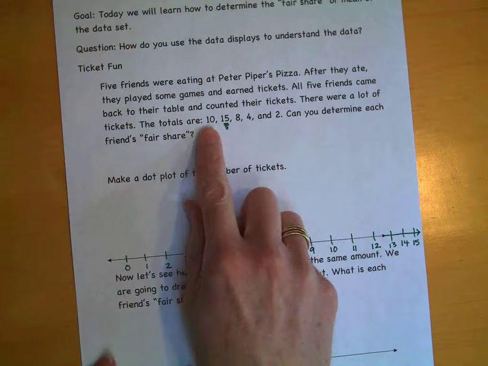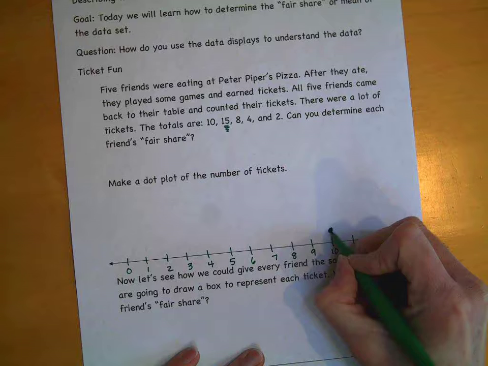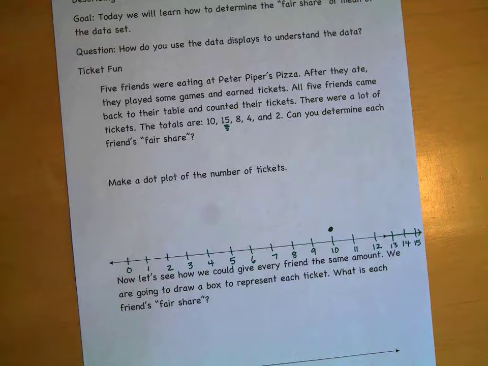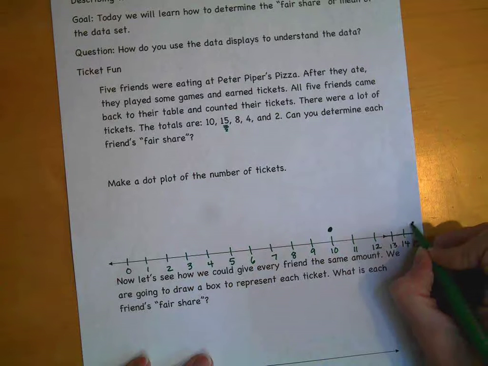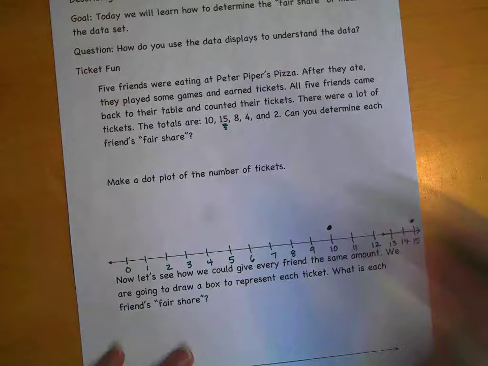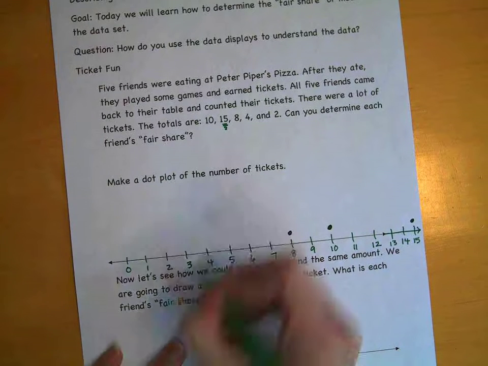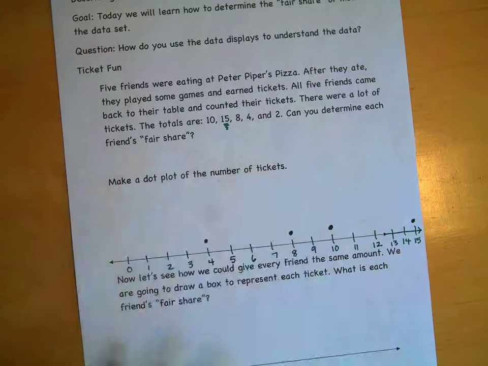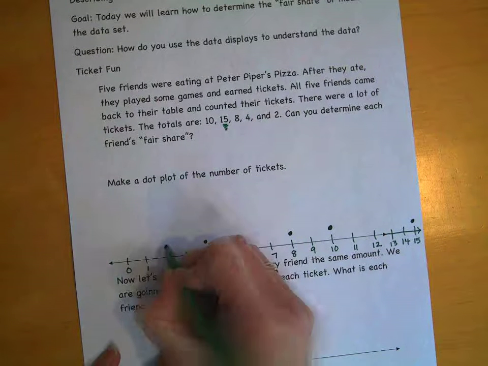So the first data point that I have is 10. So I'm going to go over here to 10 and I'm going to put a dot at 10. That means there were 10 tickets that were brought. Okay, so then the next one, the data point says there was 15. So I have to go over here to 15 and put a dot. Then my next data point was 8, so I put a dot. And then my next data point was 4, and I put my dot. And then I have my last data point, and it was 2.